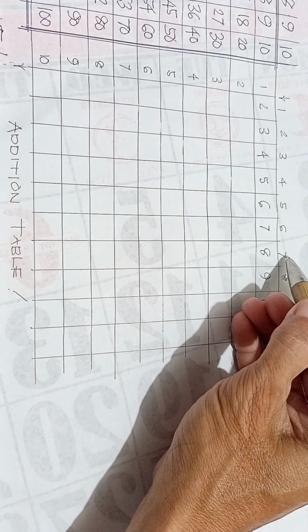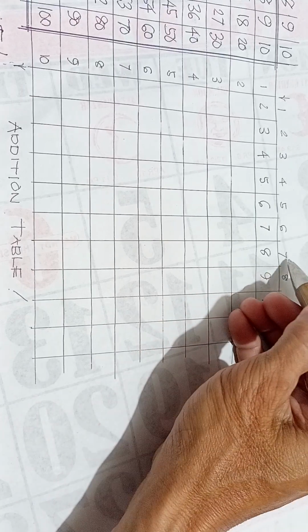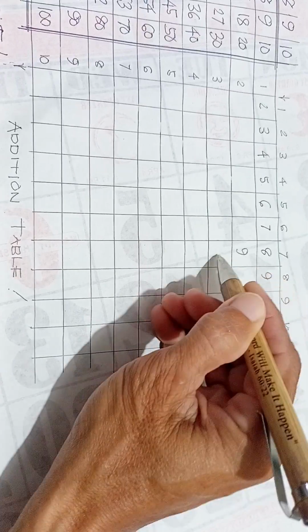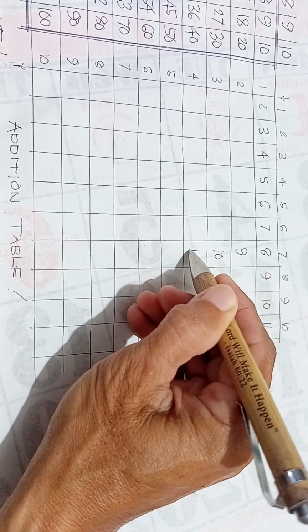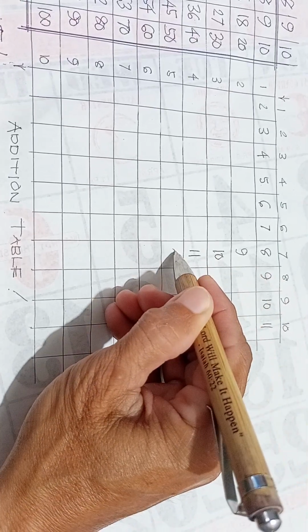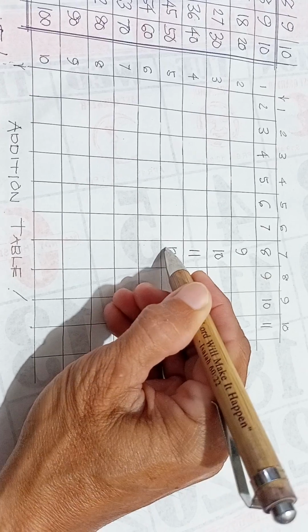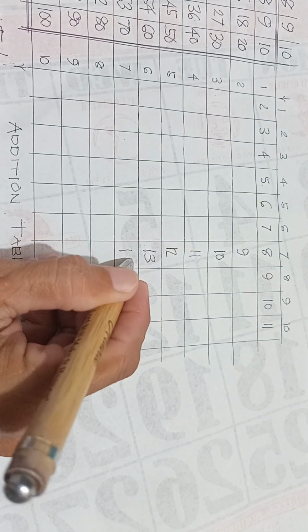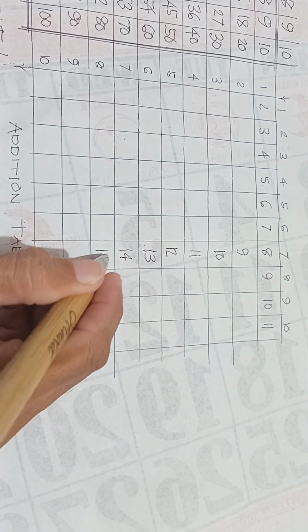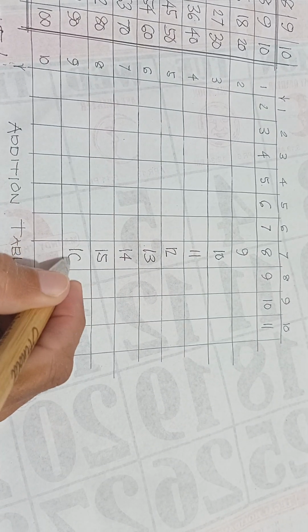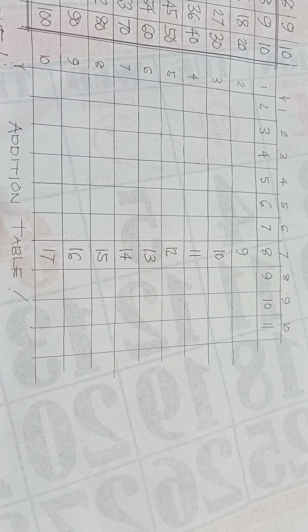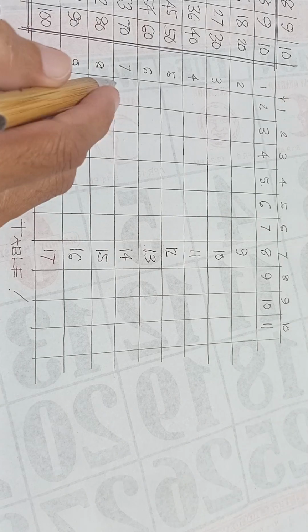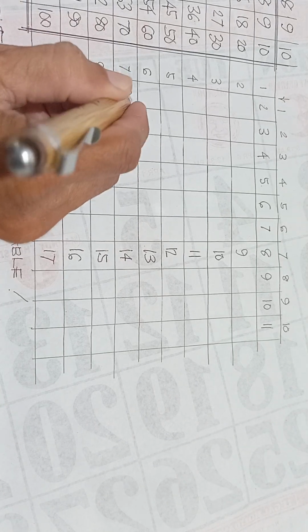If you want here also, you will count, that's 7 8 9 10 11 12 13 14 15 16 17.